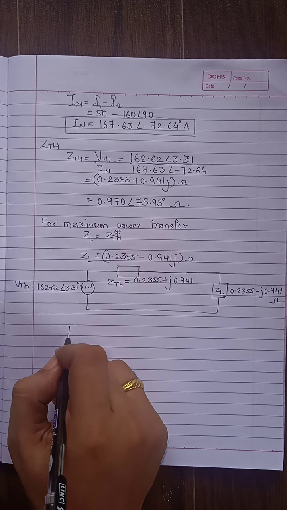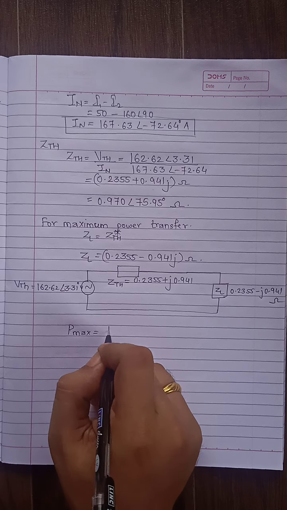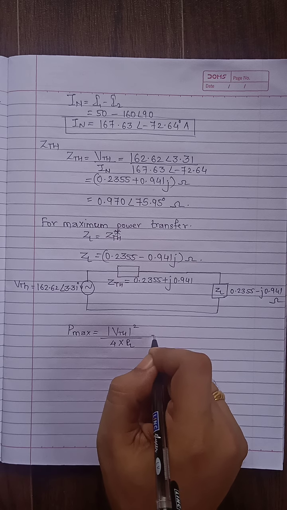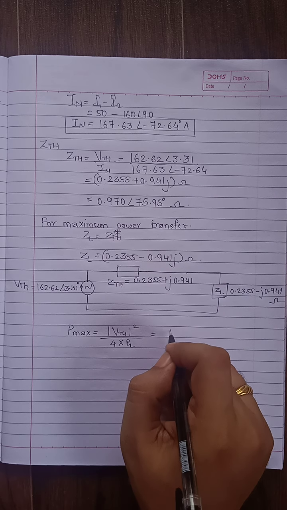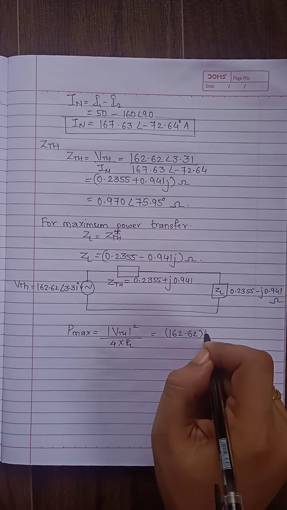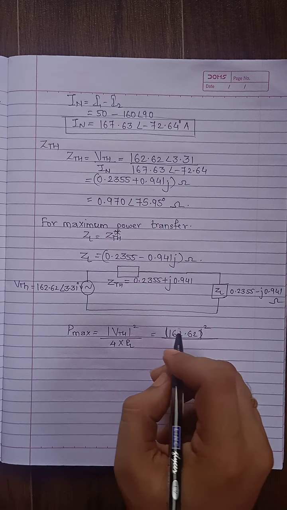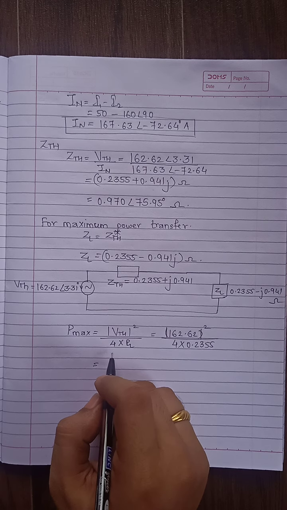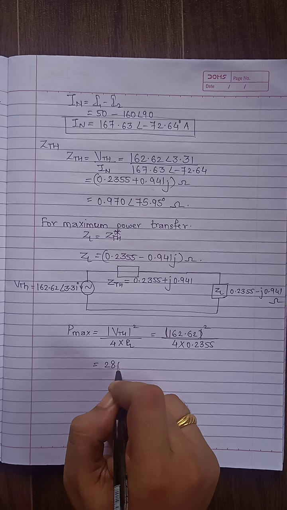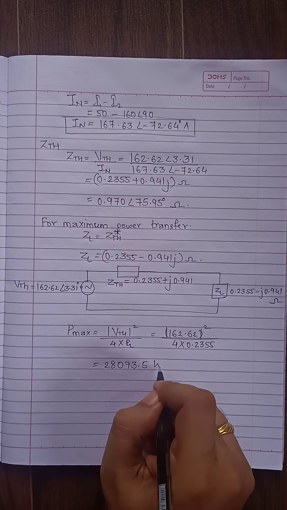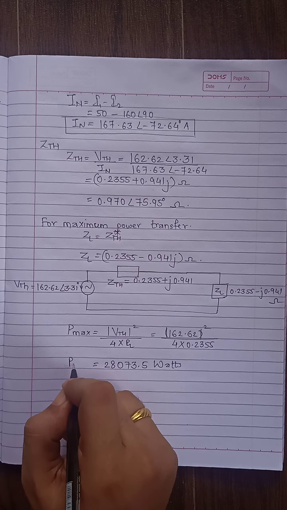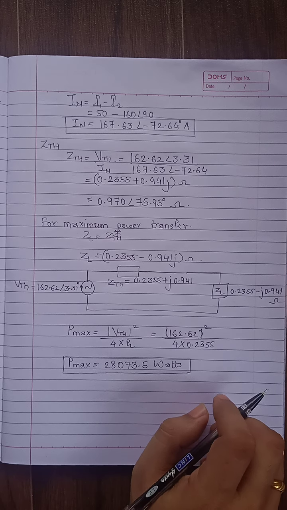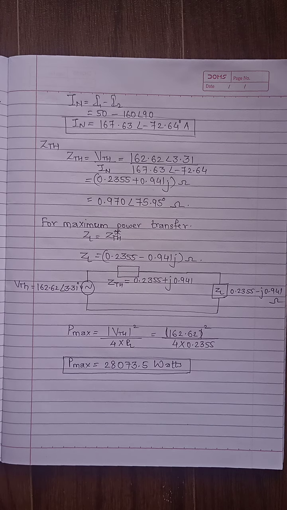So we can find maximum power as mod of Vth squared upon 4 times RL. So this will be 162.62 squared upon 4 into 0.2355. So you'll get maximum power as 28073.5 watts. So this was the problem with the dependent source. So this is how we can solve the problem on maximum power with dependent source.